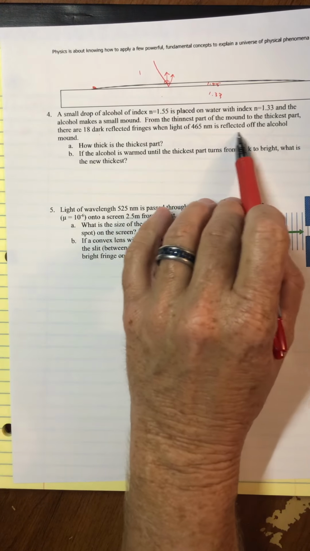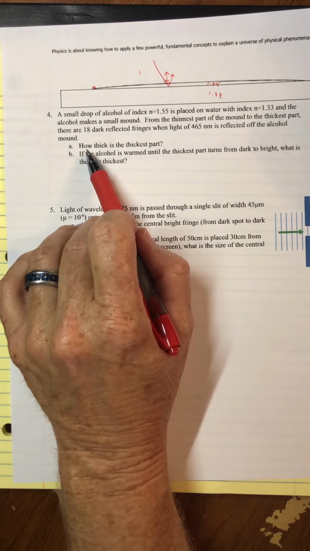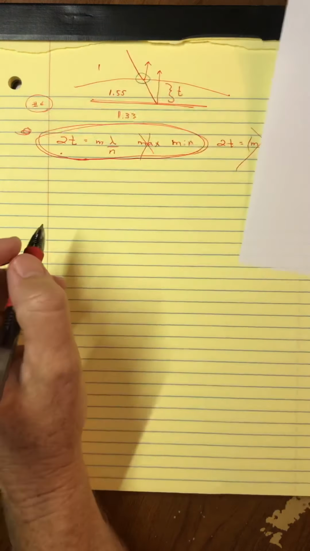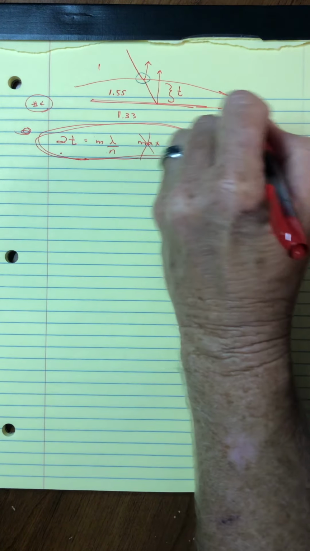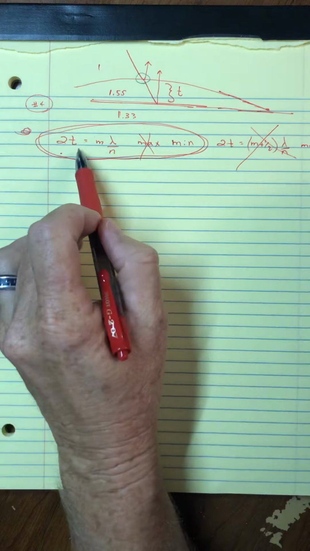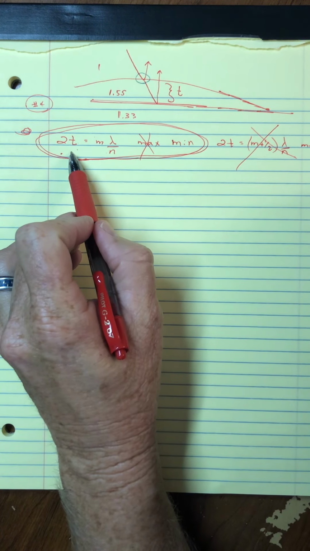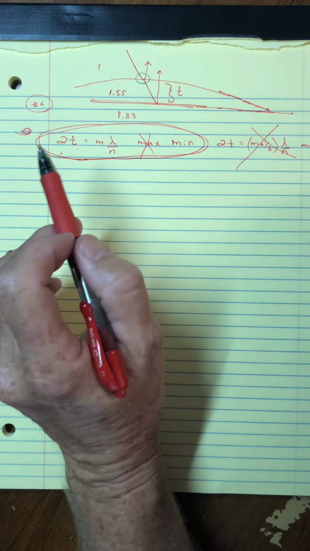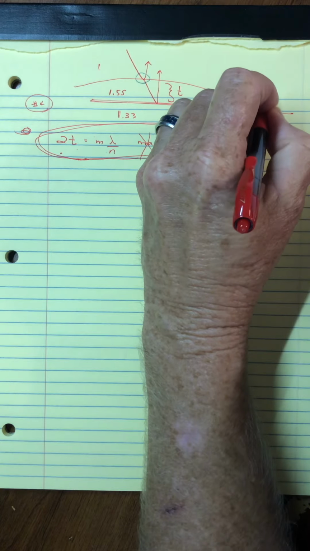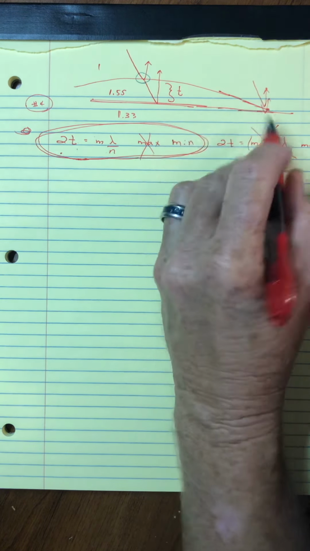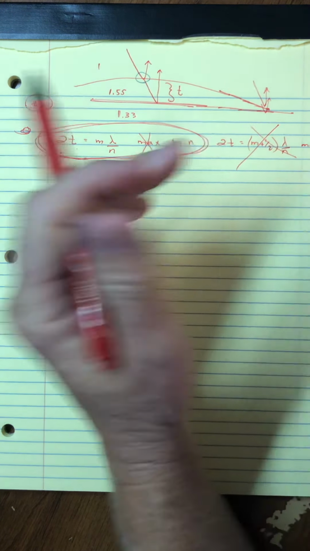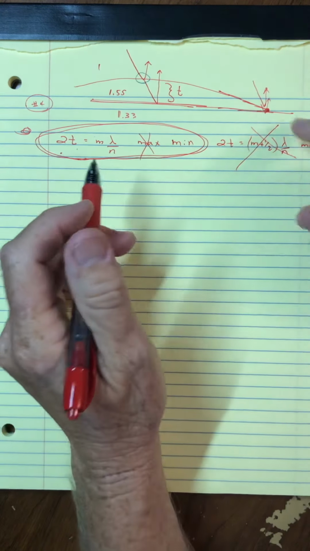Here are the wavelengths reflected off the alcohol mound. How thick is the thickest part? All right, so you can see that the first reflection, if I kind of draw the alcohol coming down to a small edge where it has almost 0 thickness, you would match this equation with m equals 0. 0 thickness, m equals 0. That means this edge right here, you would look dark. And it makes sense because there's essentially no extra distance traveled, but there is a phase change, and that's why you would have destructive interference. So the thin part of this mound would be dark.